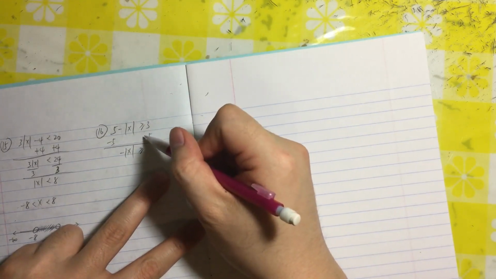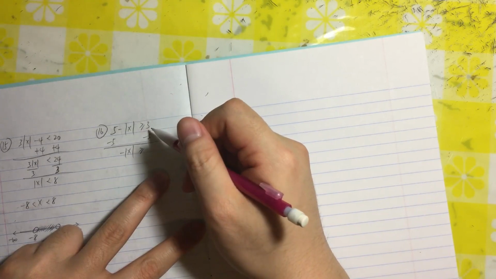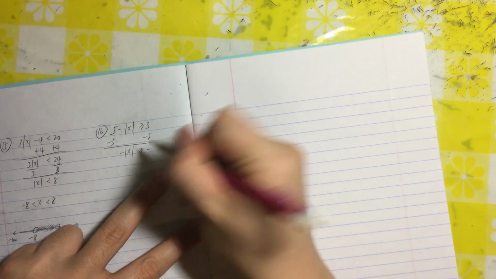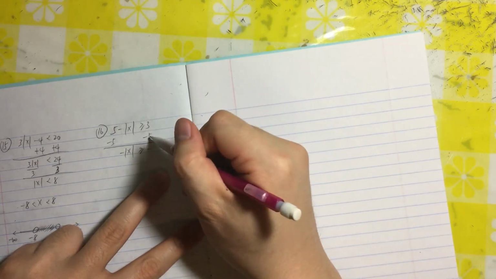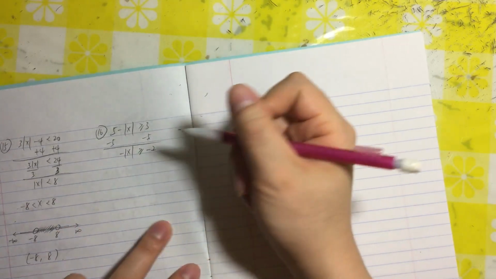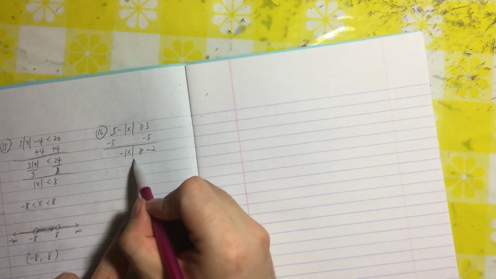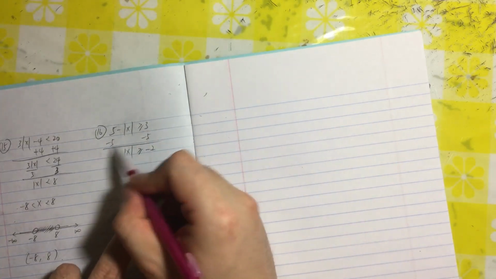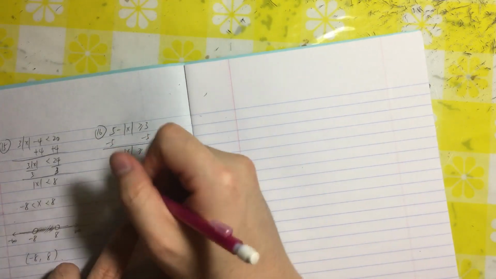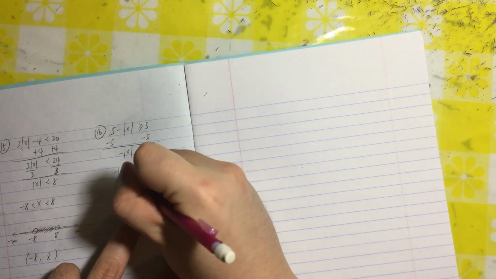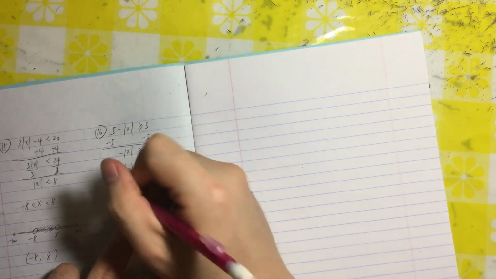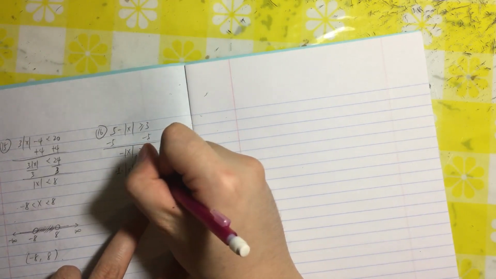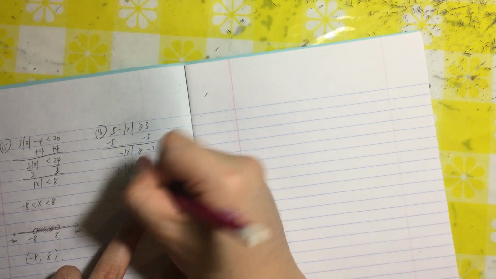When adding two numbers with different signs, keep the sign from the number that has the larger magnitude. Here negative pi has the larger magnitude, so keep the negative sign, and then subtract the magnitudes. Pi minus 3 is 2. Here we have negative absolute value of x is greater than or equal to negative 2. So in order to isolate absolute value of x, I can consider negative absolute value of x as negative 1 times absolute value of x.